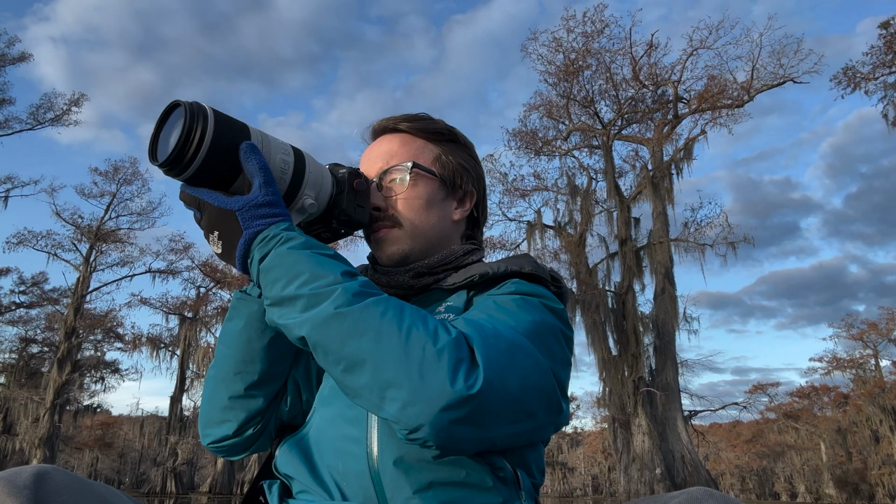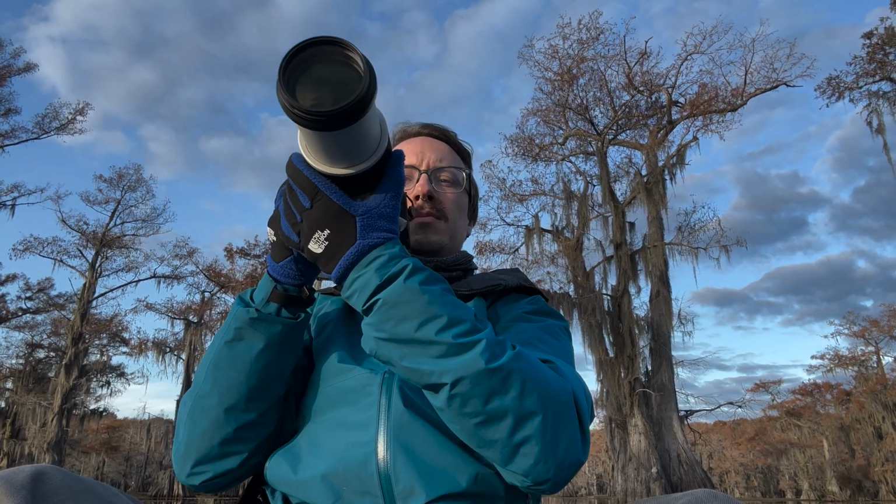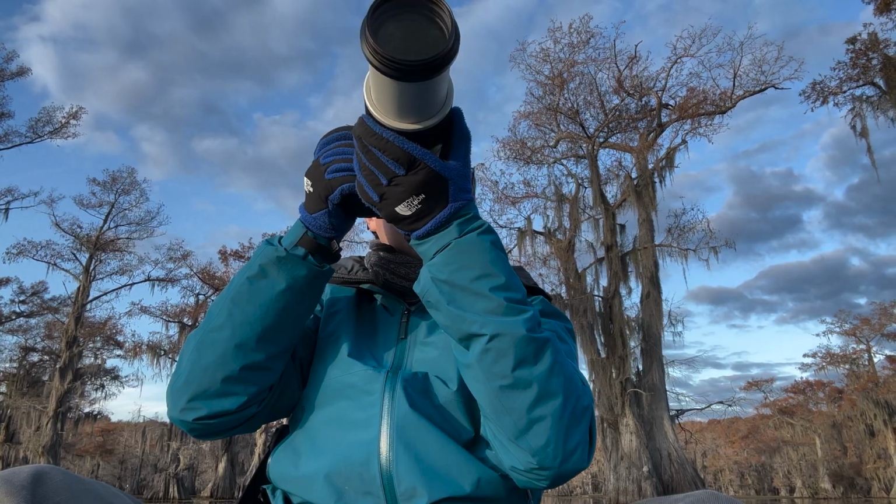But then when I started using this lens out on the kayak when I was shooting all the cypress trees, earlier this year, or late last year rather, this was the only lens I really shot on. And I couldn't imagine not having it in that situation. Situation like this. Now I can't imagine not having it. And I've been thinking a lot about how when you add that focal range, it allows you to see more stuff.